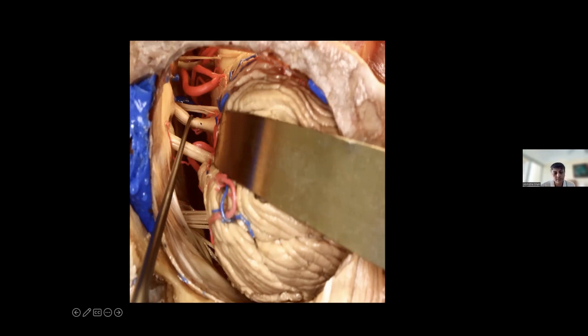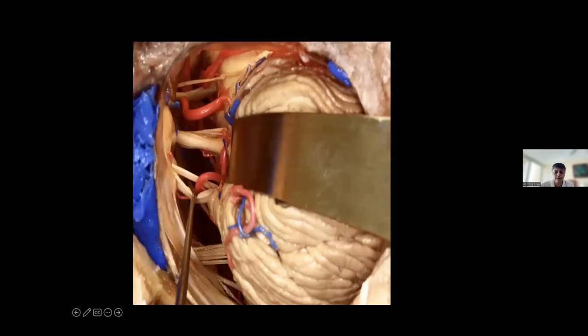Here you can see the larger sensory root of the trigeminal nerve, and the smaller motor root, which is more medial. This is the superior cerebellar artery. This is the 4th cranial nerve, where it is entering the tentorium. This is the region of the Meckel's cave. Here you can see the 5th cranial nerve entering into the region of the Meckel's cave. So what happens when you operate on trigeminal schwannomas? This is where they are generally located.